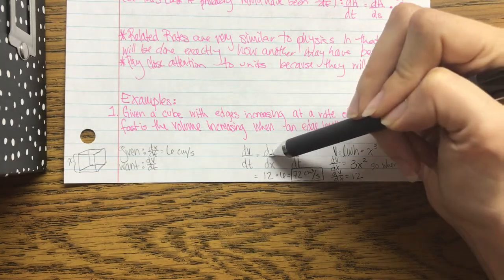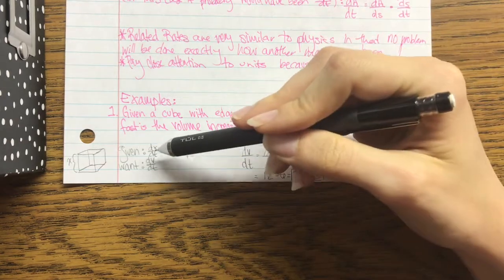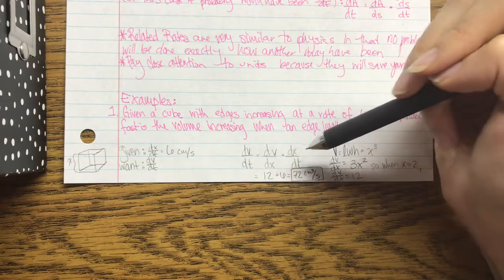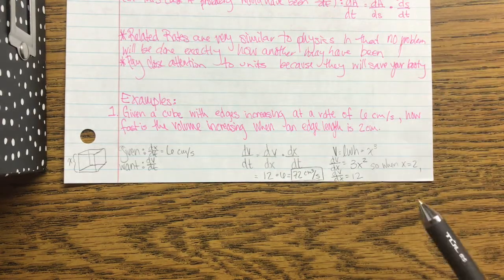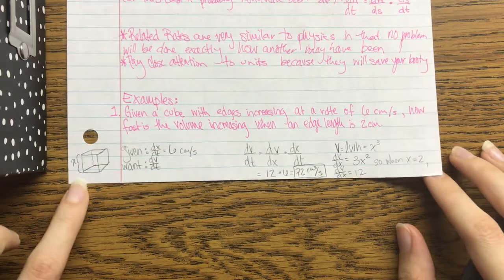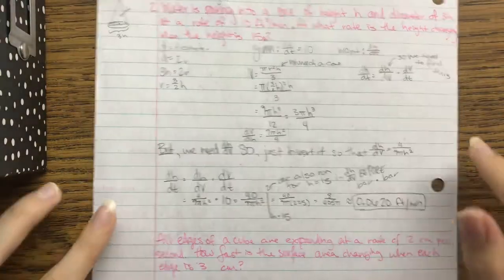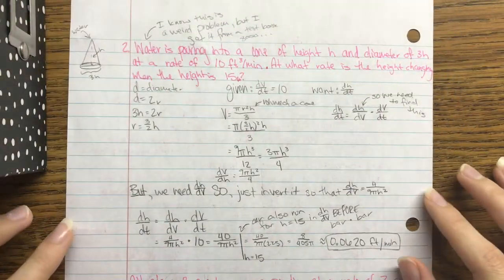And you can just substitute that right into the equation and say dv dx is 12, and we are already given dx dt, which is 6, so 12 times 6 is 72 centimeters cubed per second. And the units are very important when you're writing your answer because it will help you see if you actually did your answer correctly. So moving on to a little bit more complicated of a problem.